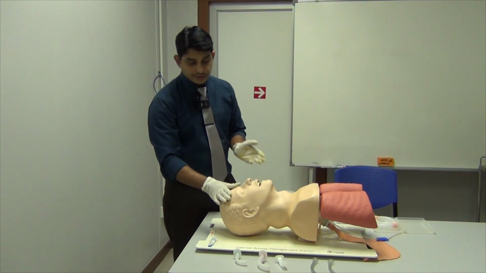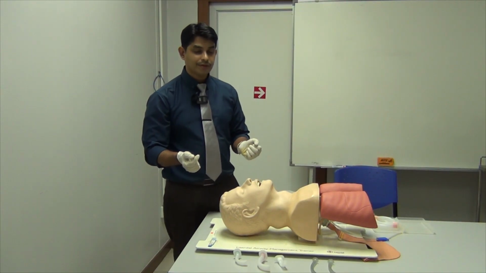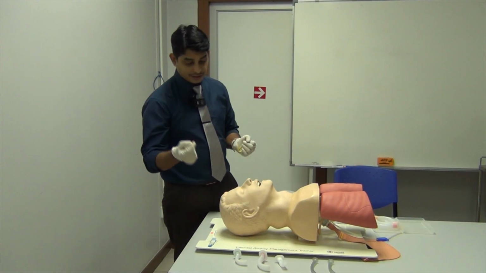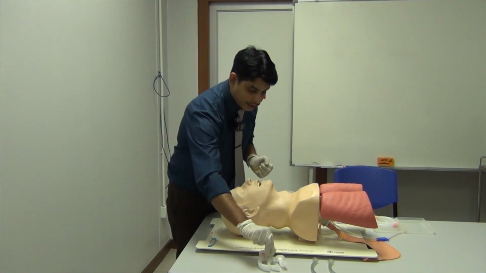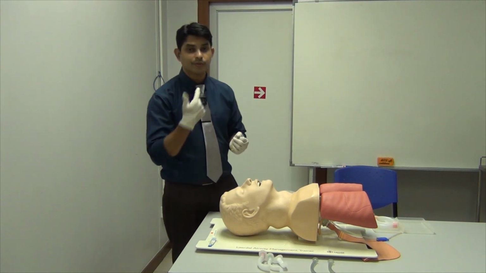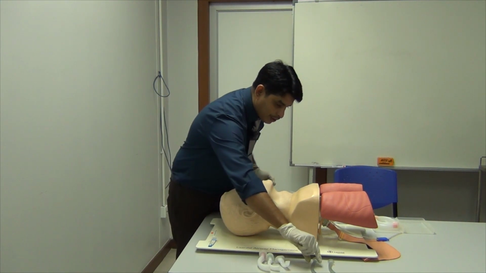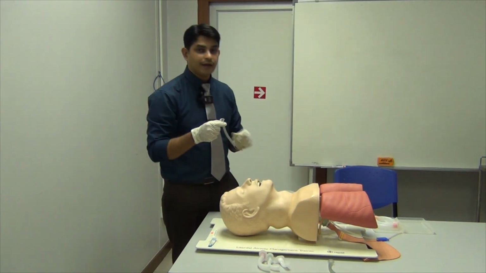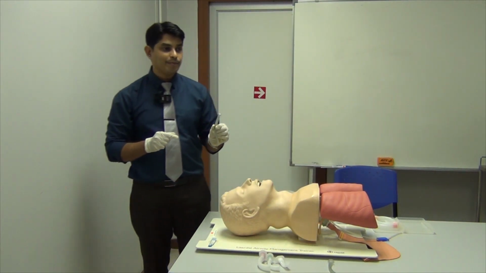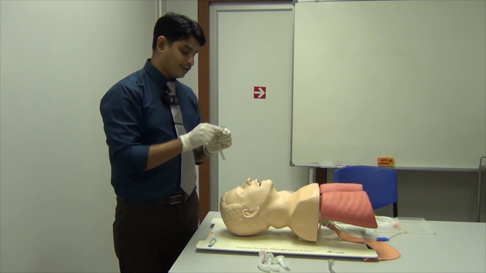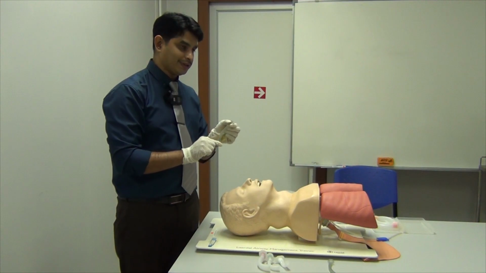There are some instances where the patient's gag reflex is still intact. If there is an intact gag reflex and you use an OPA, that causes vomiting or reflux. So in such scenarios, you use another airway adjunct called NPA. NPA stands for nasopharyngeal airway. This is again a tube-like structure with a flange.